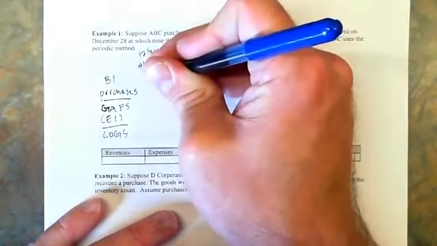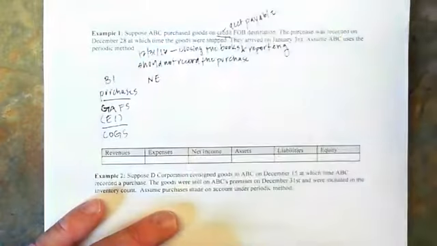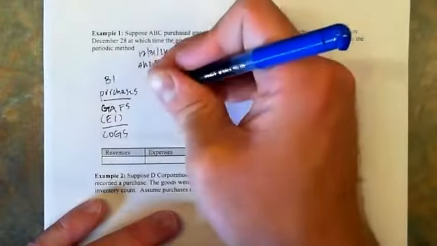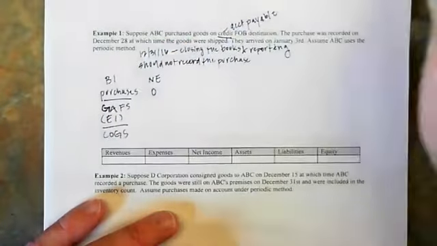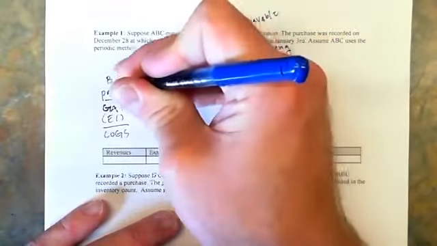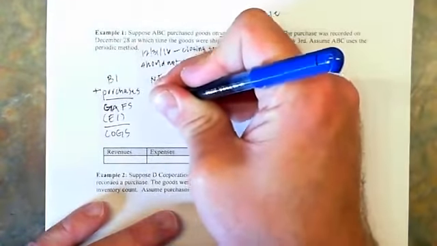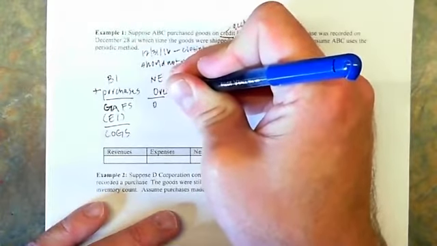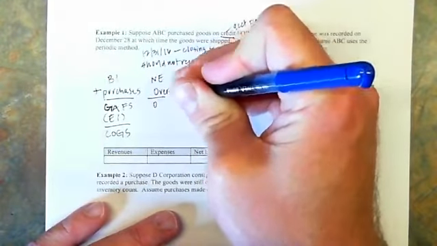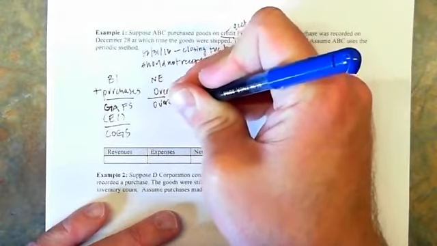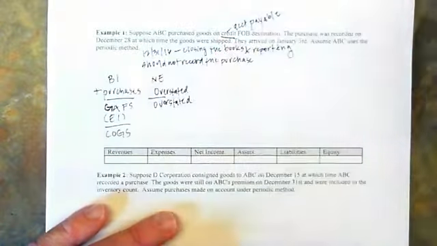There was no effect to beginning inventory, so that is still the same. Purchases were overstated because they should not have been recorded. These two are added together, and so that's going to create an overstatement, so you don't think that's a zero. That's going to overstate my goods available for sale.